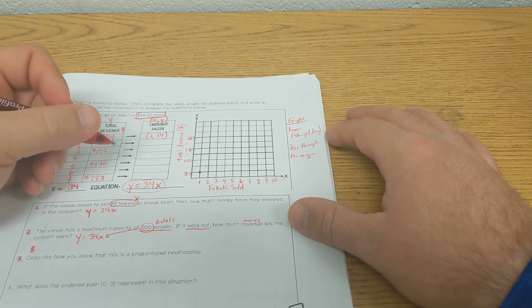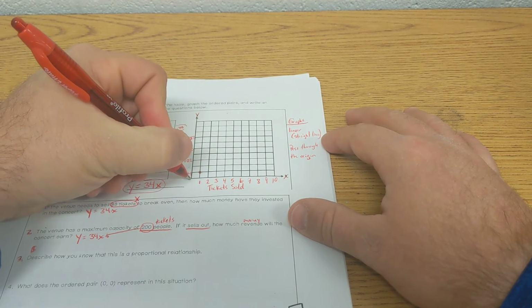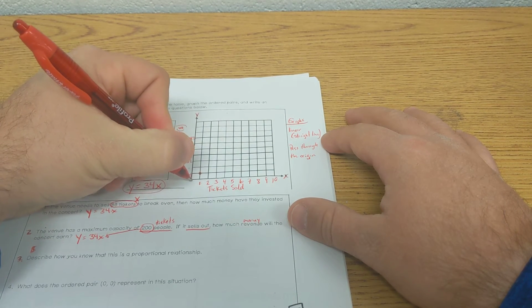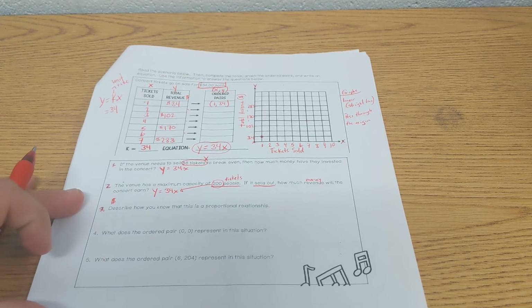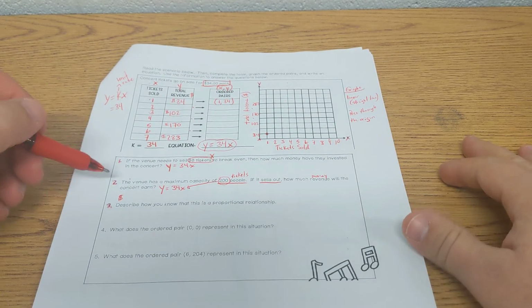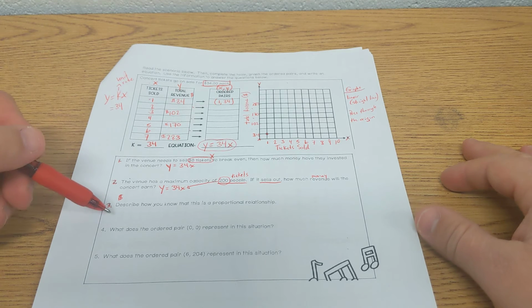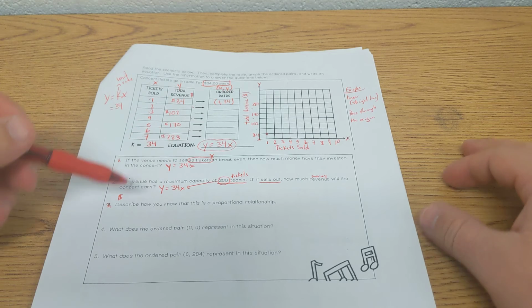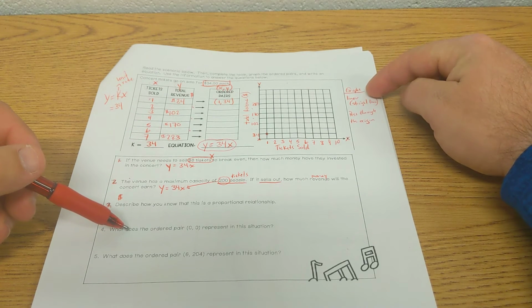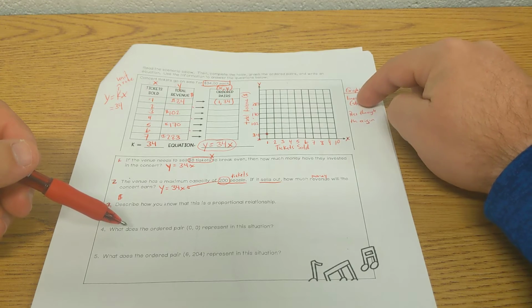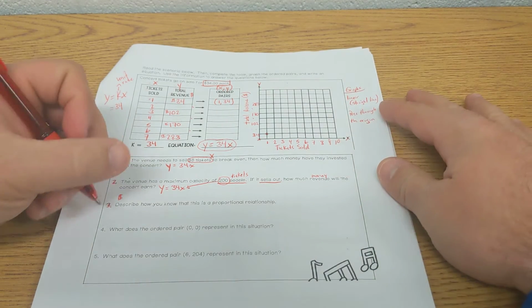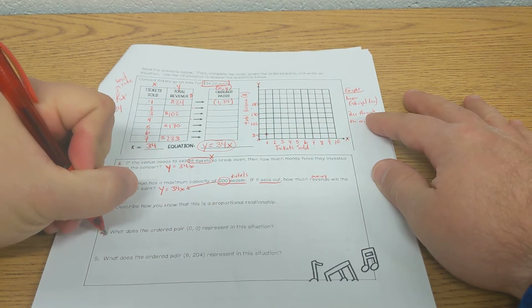Okay? And they pass through the origin. And that origin, remember, is right here. Okay? So tell me how you know. Do they have the same unit rate? Okay. Maybe they do, maybe they don't. All right. Well, if we're talking about the graph, after you graph it, you could say it is linear and passes through the origin if it is. Okay.